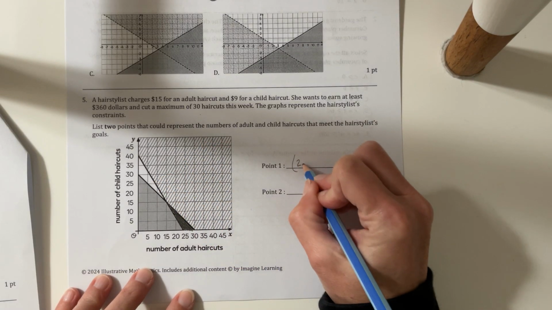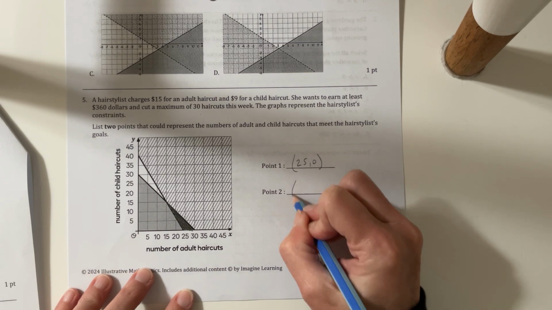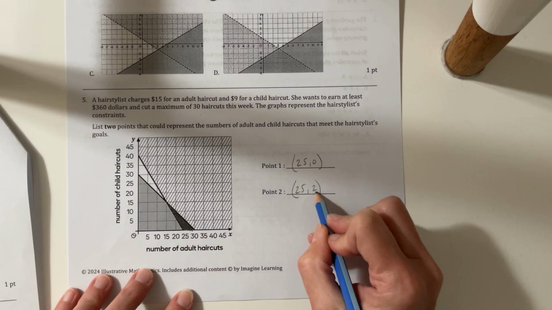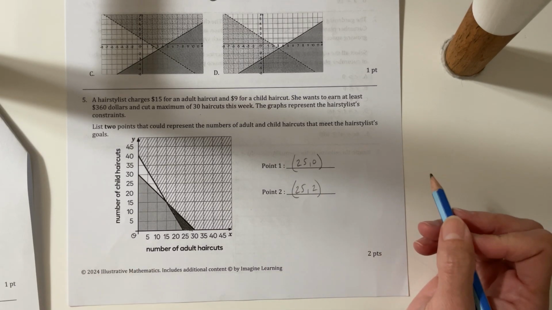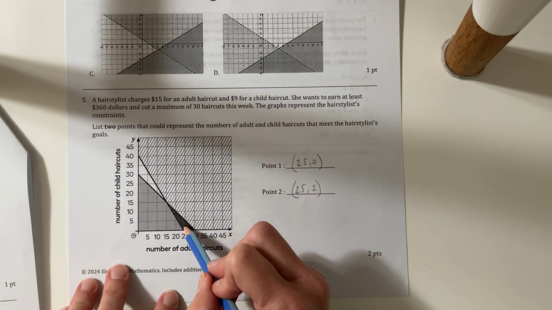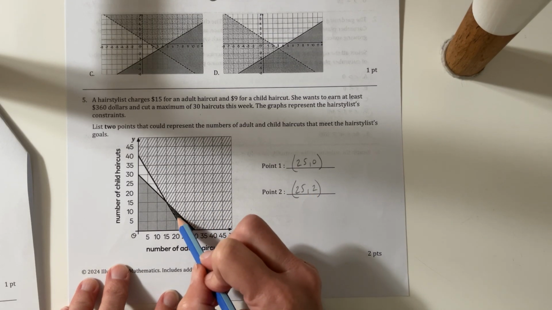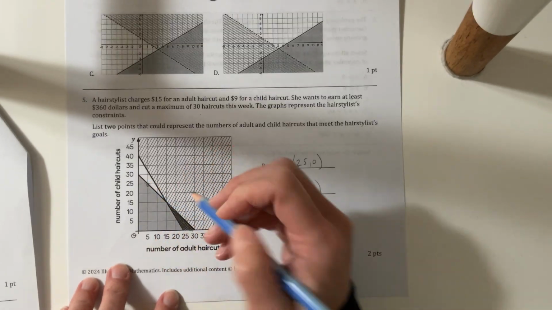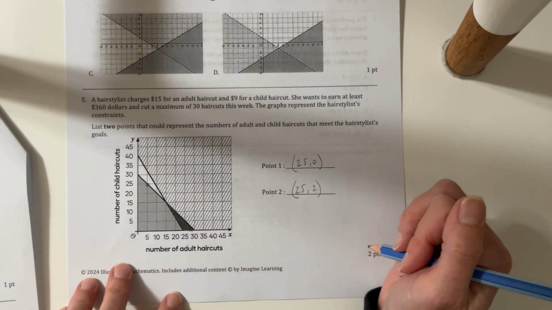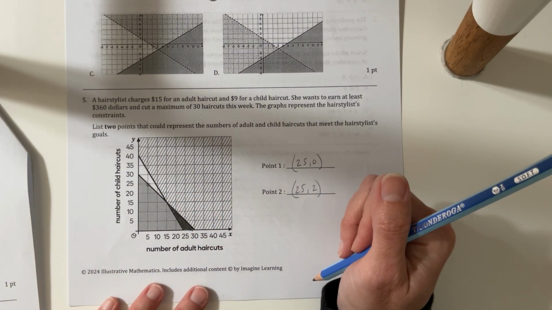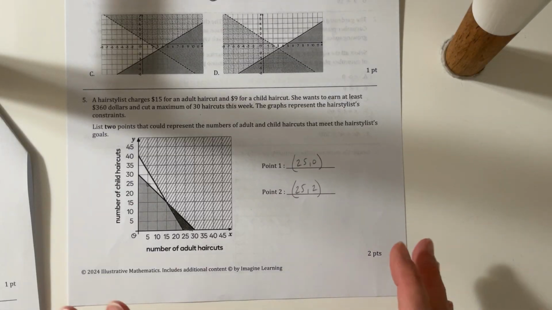So you could do 25, 0, you could do 25, 2. That would be 25 adult haircuts, 2 children haircuts. Like I said, tons of possible answers. If you got something wrong, it's because you picked a point that was not in this space, like maybe you picked a point here, or in this white area. If you picked a point that was not here, then you didn't get it right. But most people did, and there were lots of combinations you could have gone with.